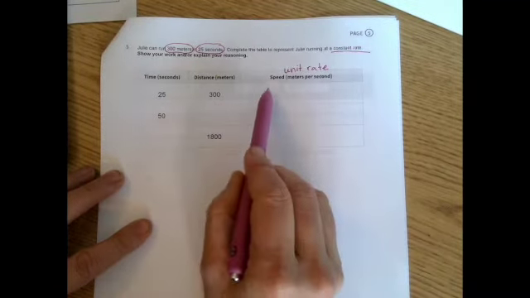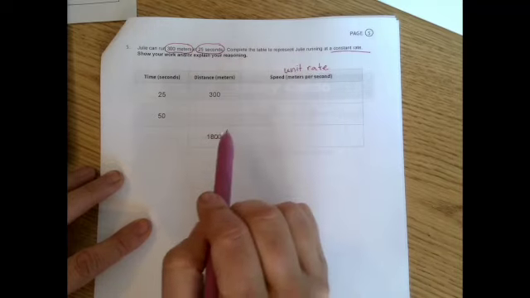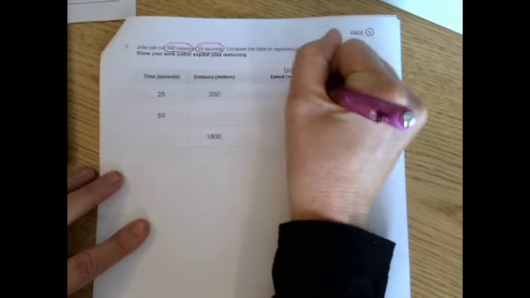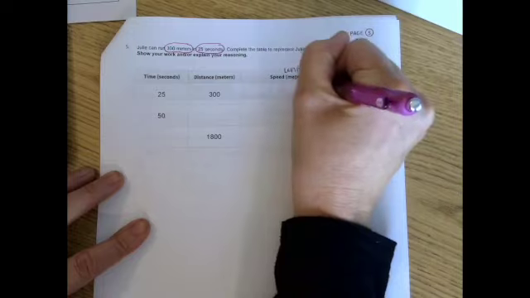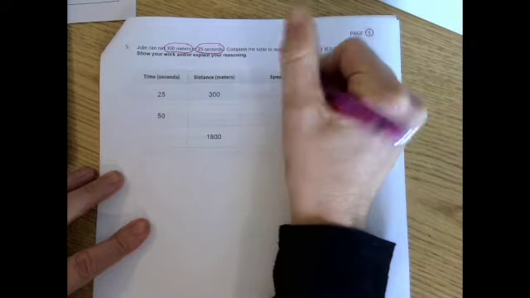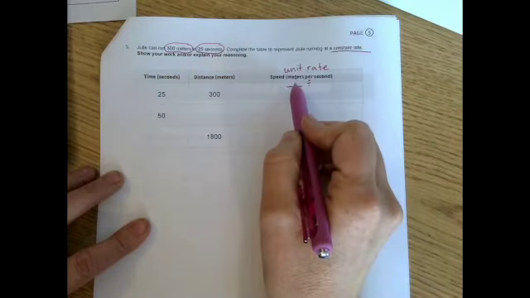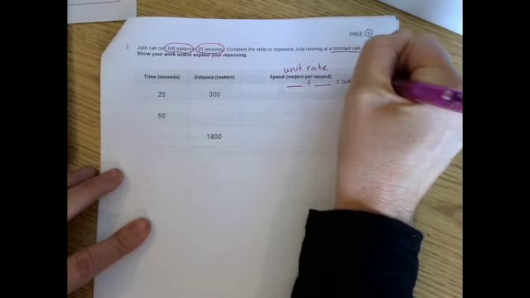First thing I'm going to do is figure out my unit rate. I know that I'm doing meters per second, so I'm going to take my number of meters and divide it by my number of seconds, and that's going to give me my unit rate of meters per second.